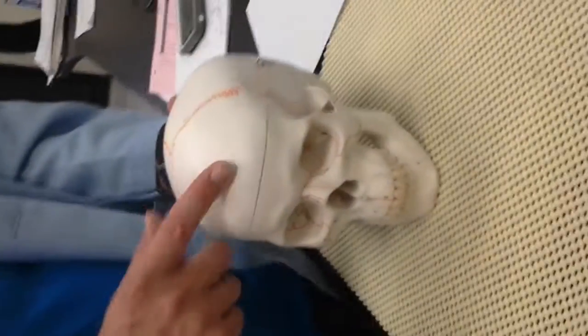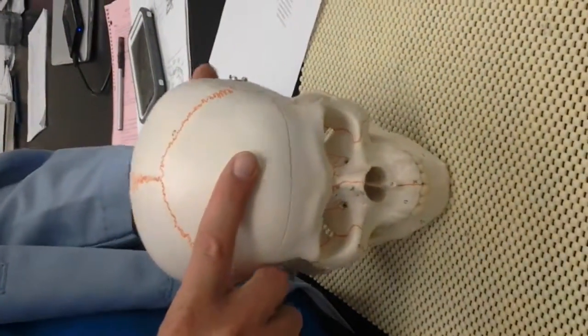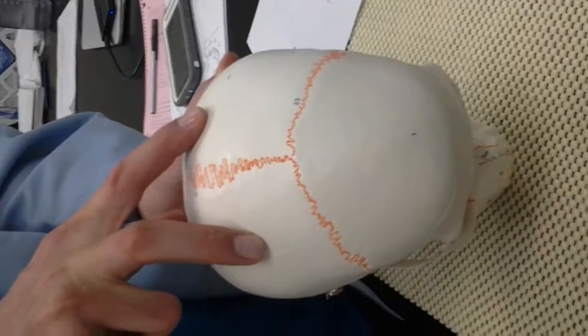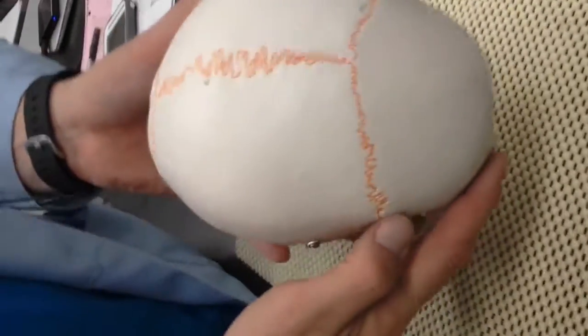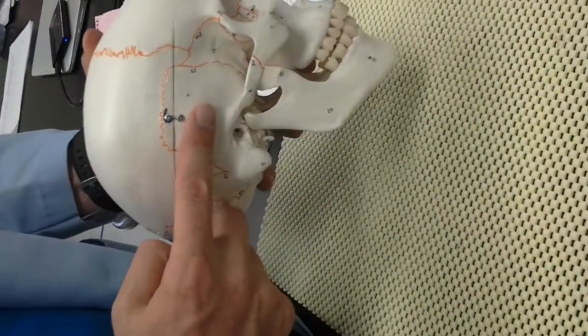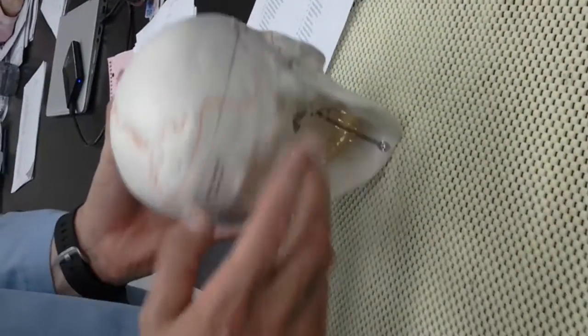Frontal bone. Parietal bones. Temporal bone. Occipital bone.